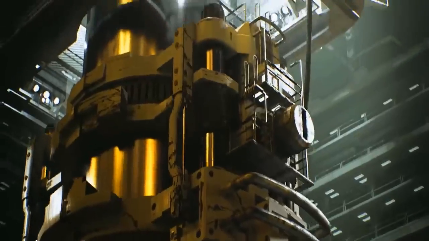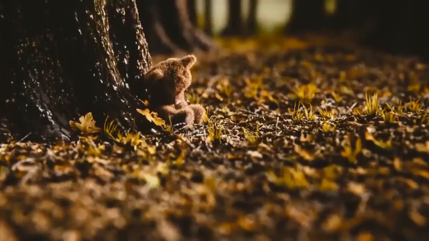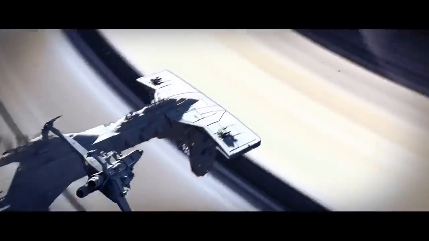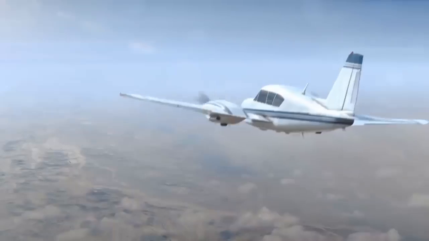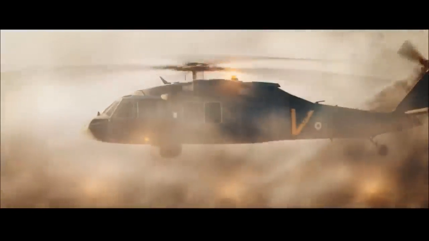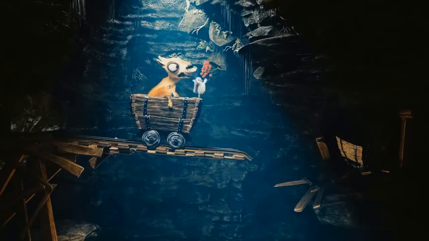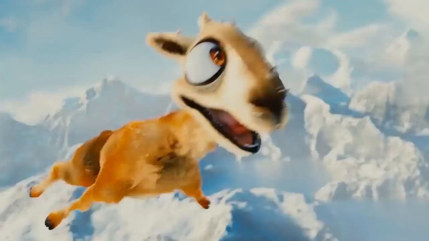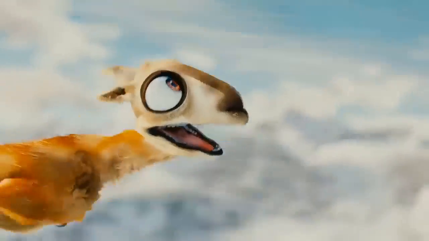Cycles, which is Blender's ray trace based production render engine, has lots of features like unidirectional path tracing with multiple importance sampling, multi-core CPU rendering with SIMD acceleration, GPU rendering with NVIDIA CUDA and AMD OpenGL, multi-GPU support, unified rendering kernel for CPU and GPU.